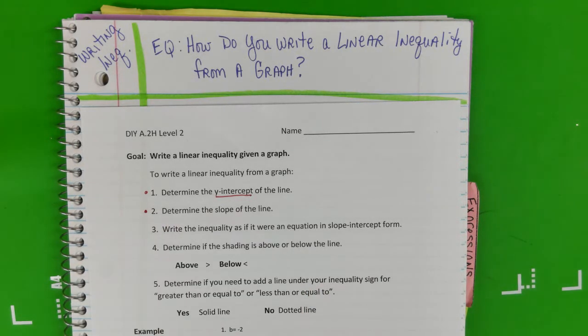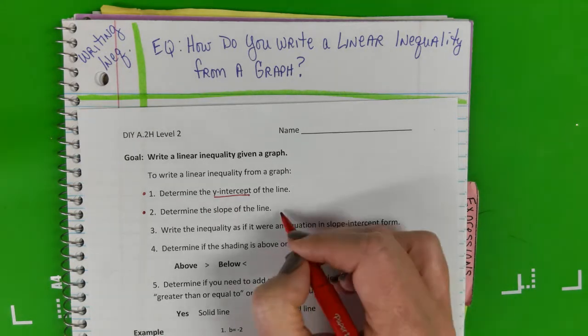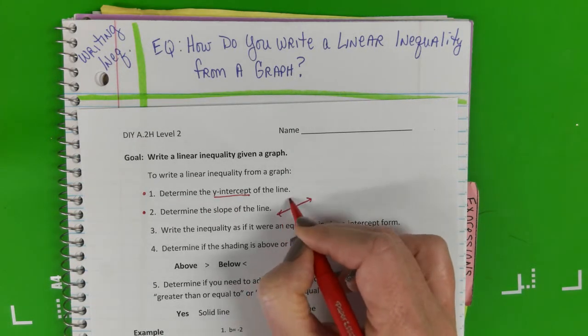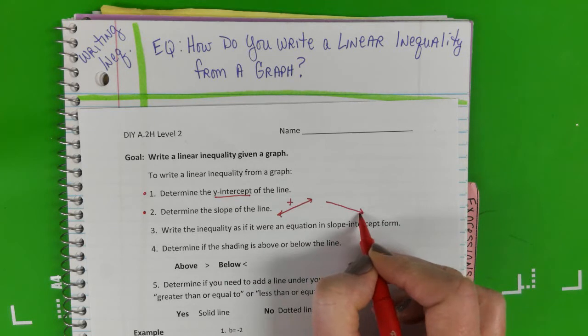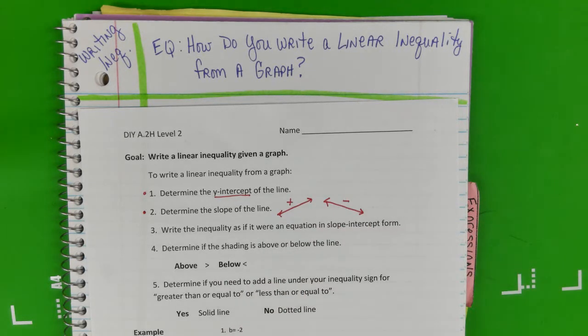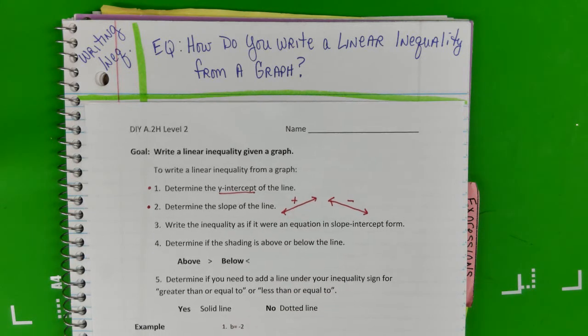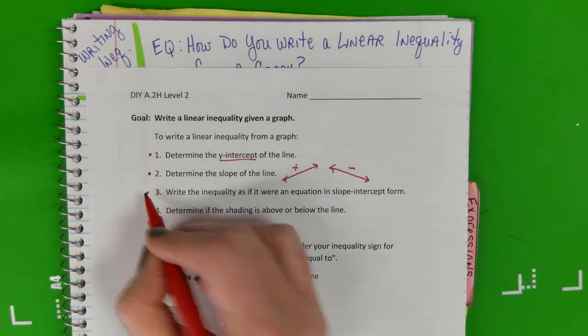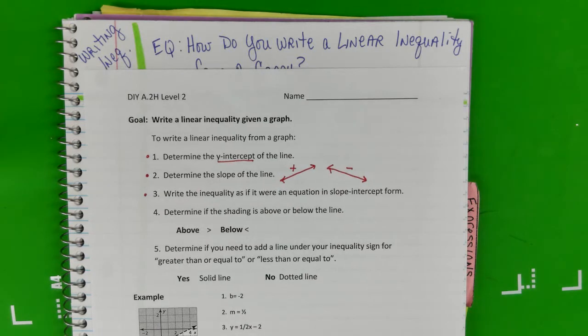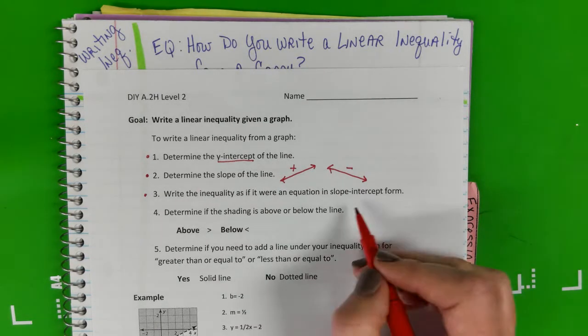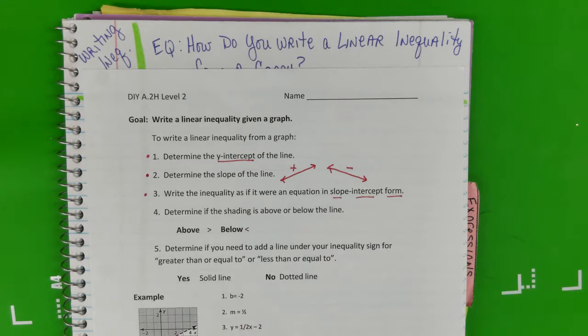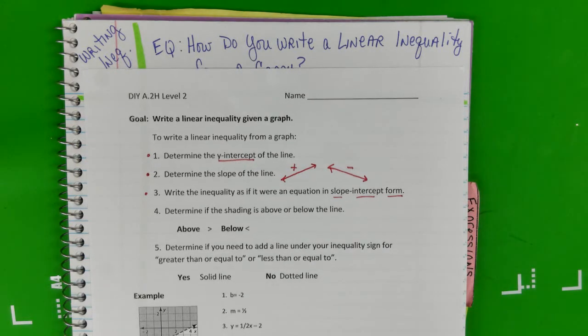We need to know the slope of the line, and I just want to remind you, this is a positive slope, this is a negative slope, so sometimes we forget to put that negative sign on our slopes. Then we need to write the inequality as if it were an equation in slope-intercept form. I am going to ask you to also write them sometimes in standard form, and we'll talk about that, but we always want to start with slope-intercept form.